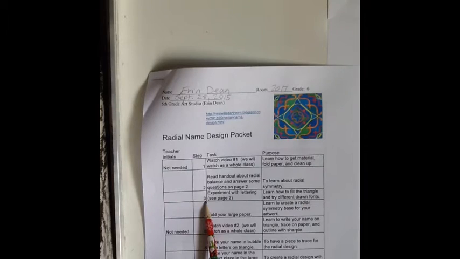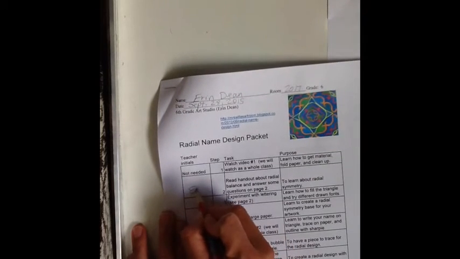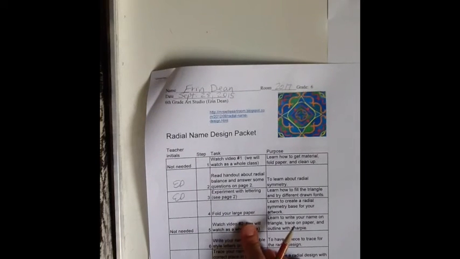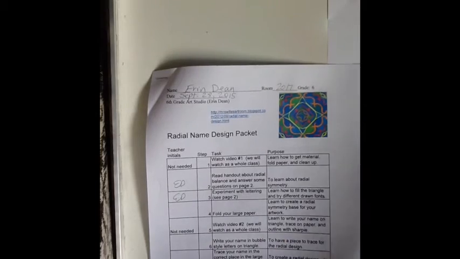So after you do that, you would come up and I would initial your paper. So I would have already done that, and I would do that one. Now I'm going to show you how to fold your paper, because that'll be the next thing you'll need to do, and then I need to check that with you.